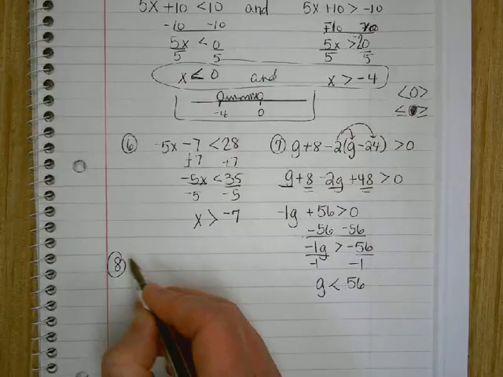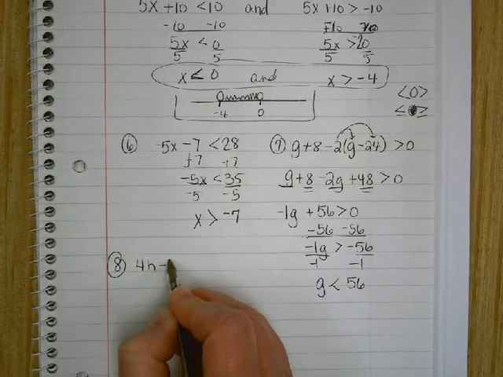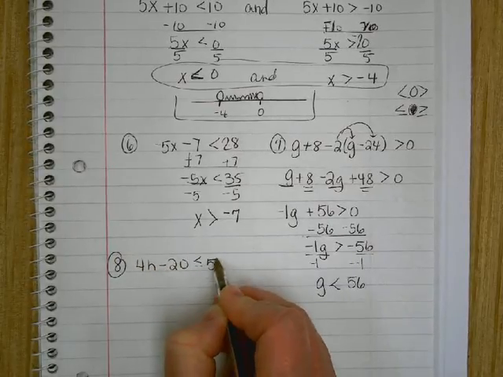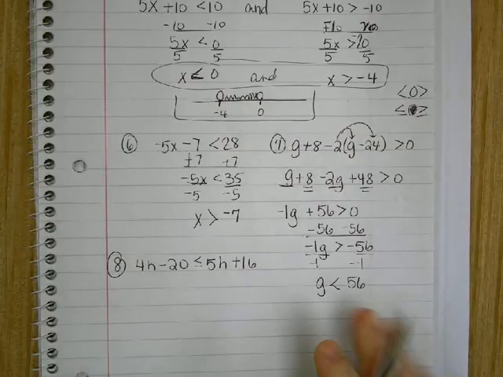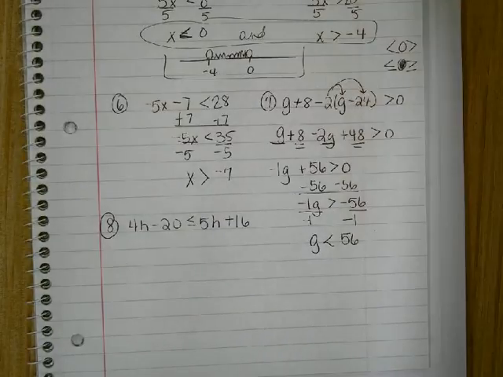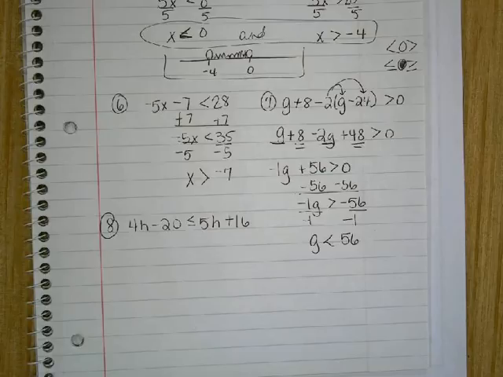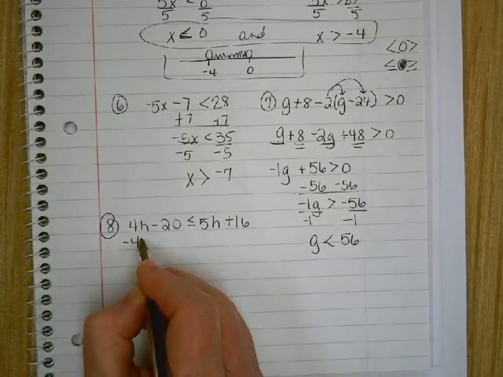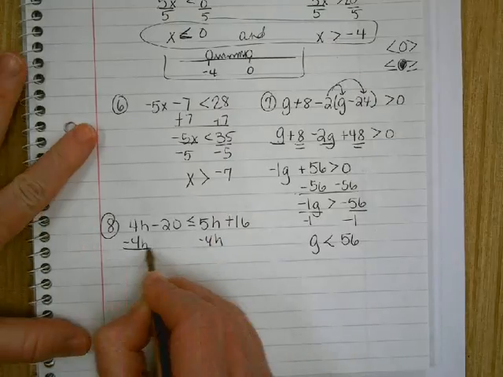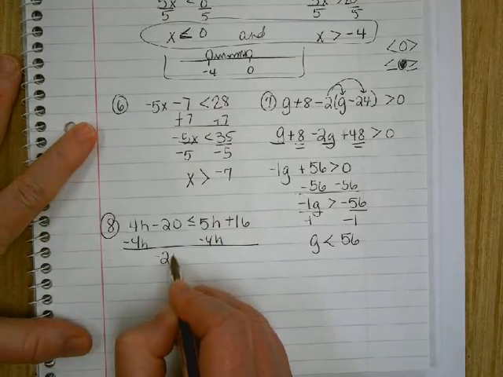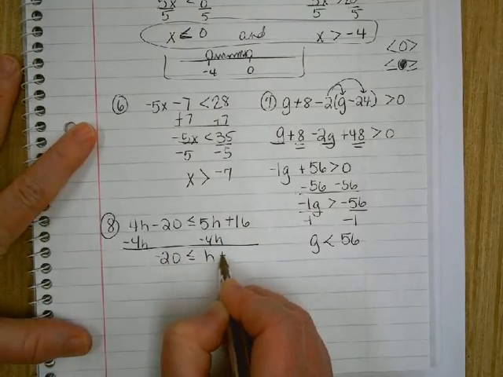Number 8. 4h minus 20 is less than or equal to 5h plus 16. How do we solve this one? Okay. So I get negative 20 is less than or equal to h plus 16.